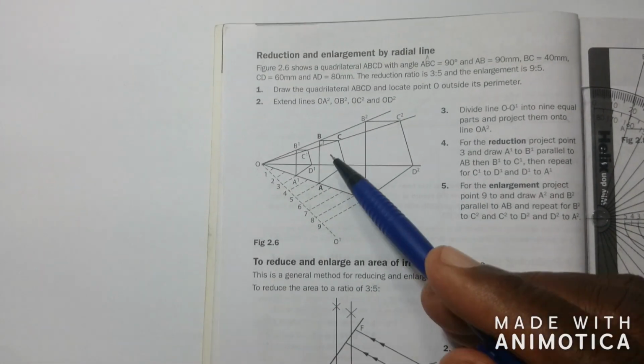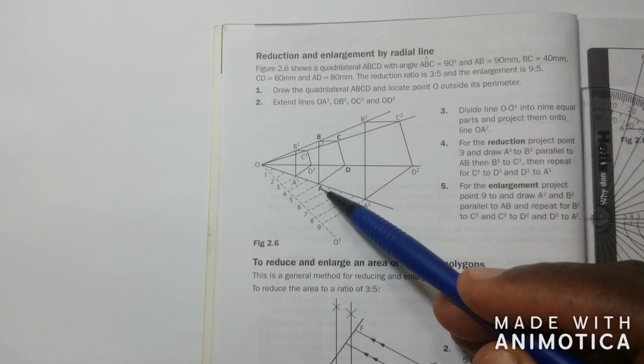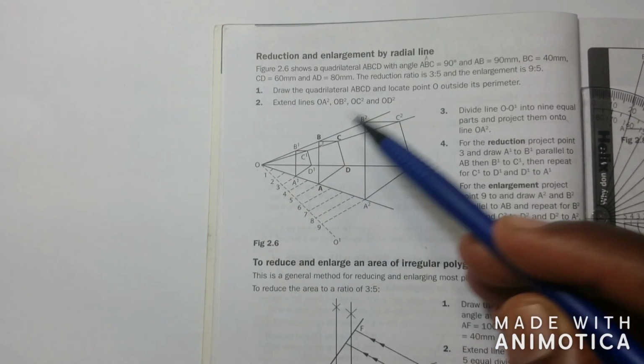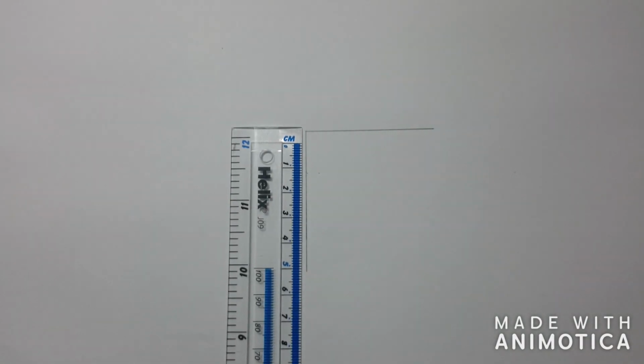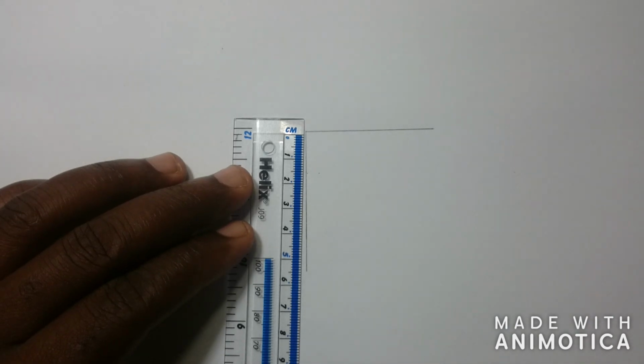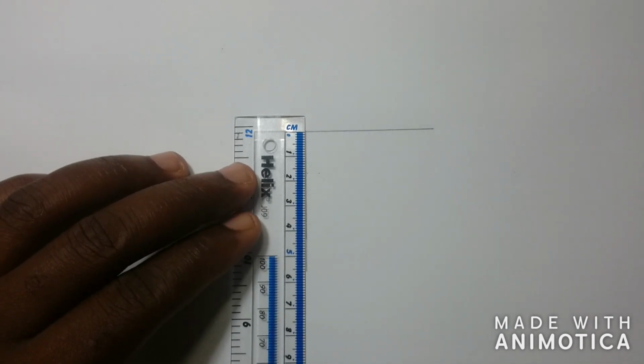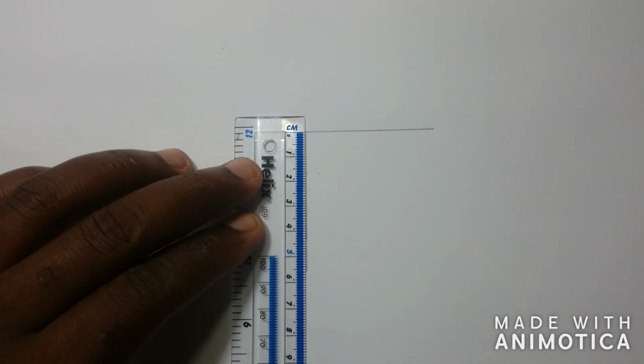Okay, back to the book. So we have AB, and how much did we say AB was? 90 millimeters. So we're going to measure 90 millimeters coming down. Okay, so 90 millimeters is going to come down.